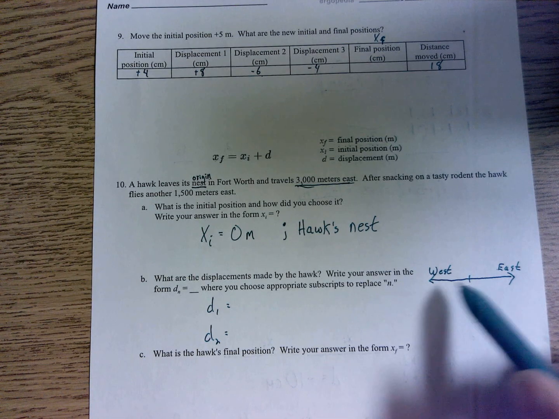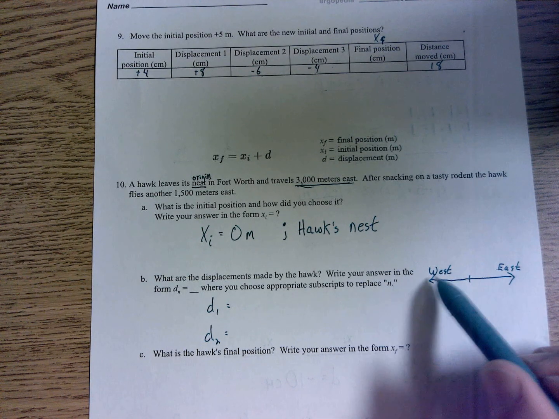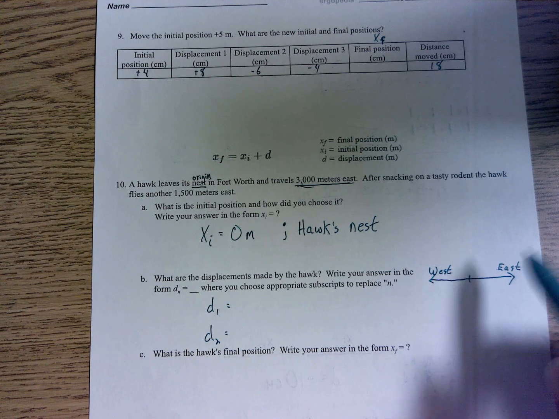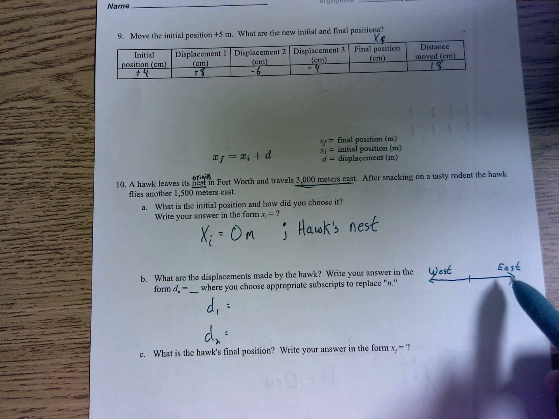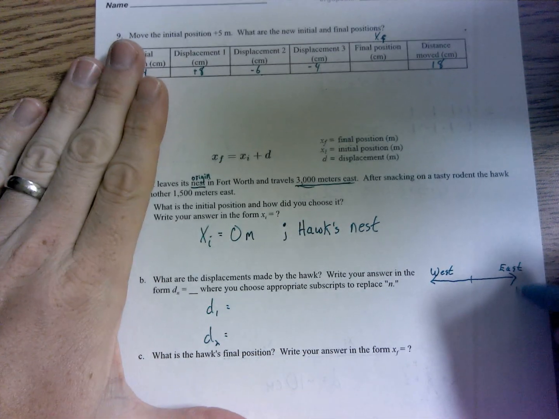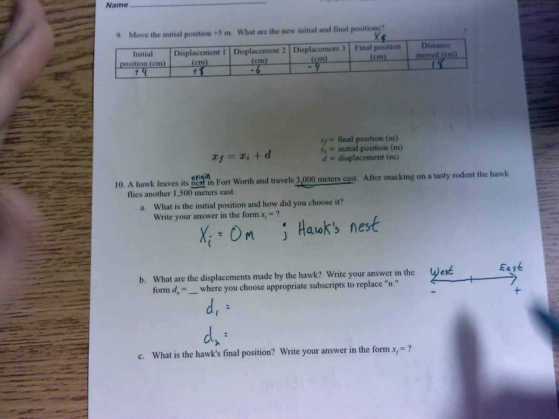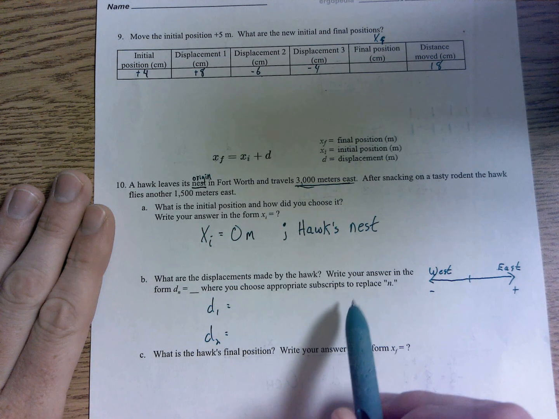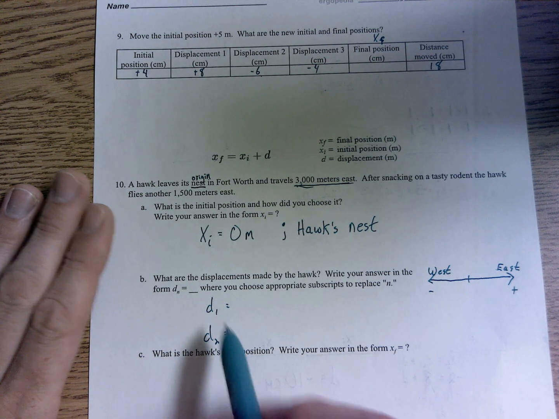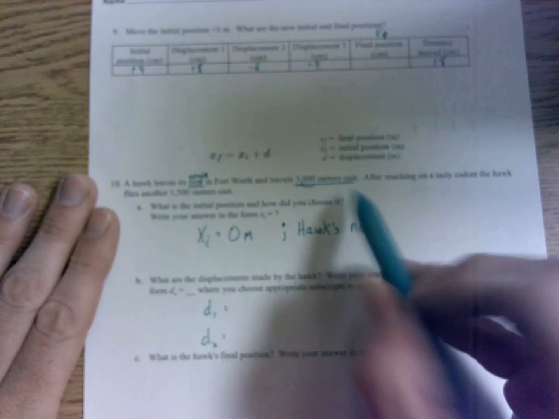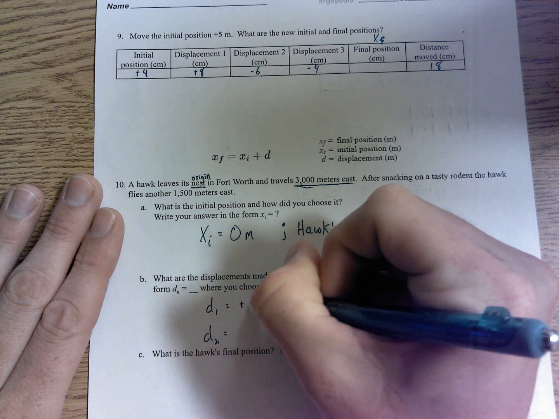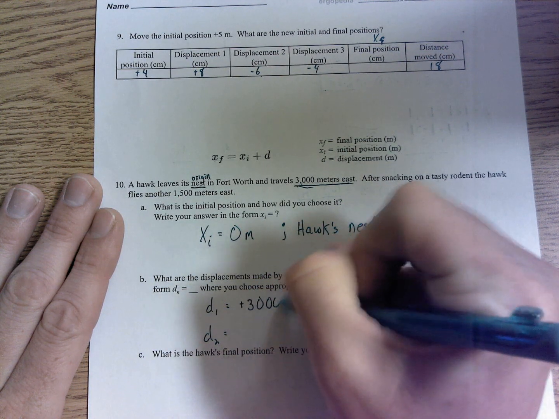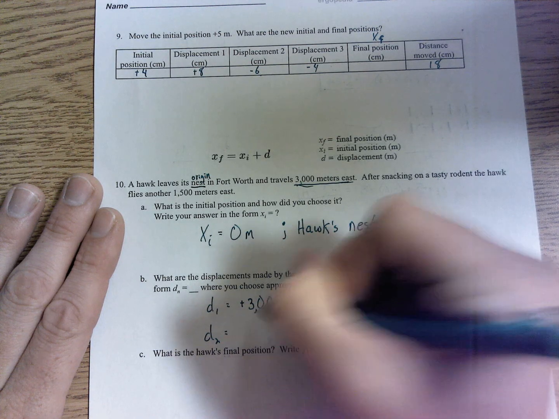Okay, so remember that they spell we, W-E. West and east. Okay, so east is on the positive side. It's to the right. West is negative. So let's make east positive. Okay. And our first displacement is 3,000 meters east. So you might say positive 3,000 meters.